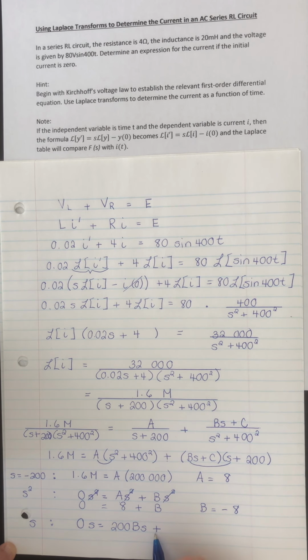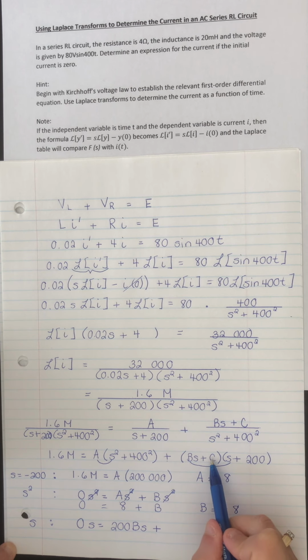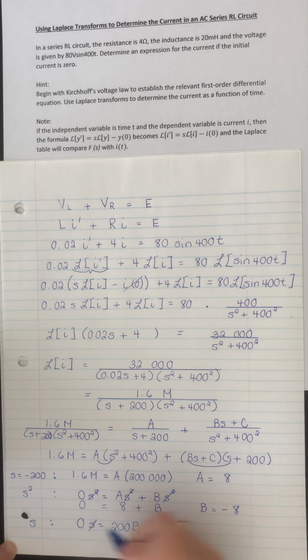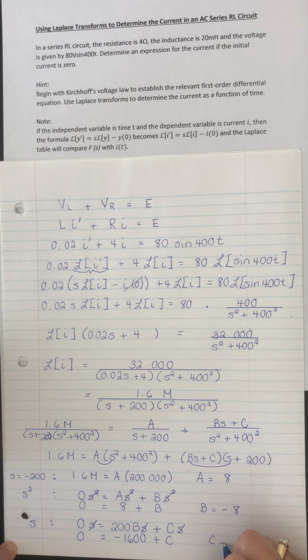And there would be a second one after the plus sign on the inside, c times s. Okay, from which we get this equation: 200b plus c is 0. And b, remember, is -8. So this is 200 times -8, so that's -1600, from which c is 1600. Okay, so that's one way to solve for c.